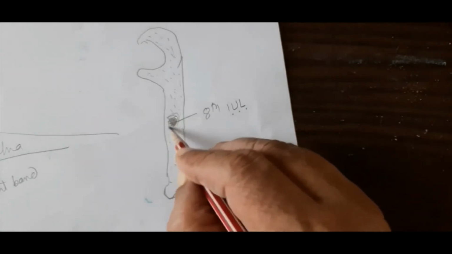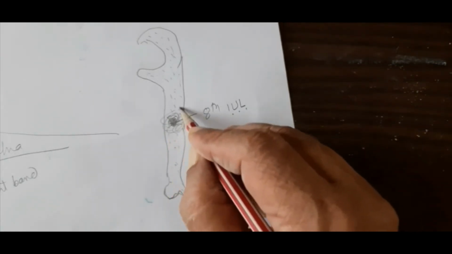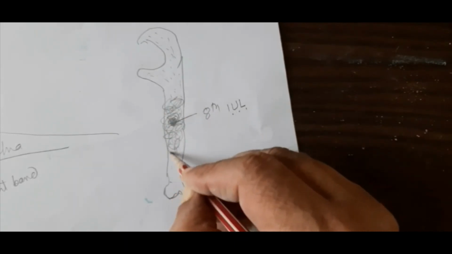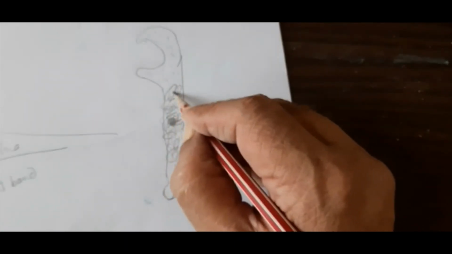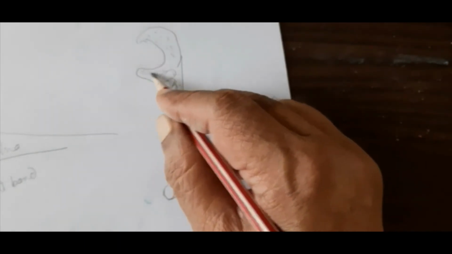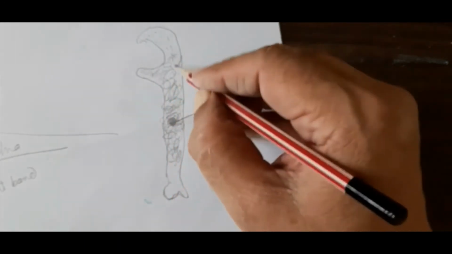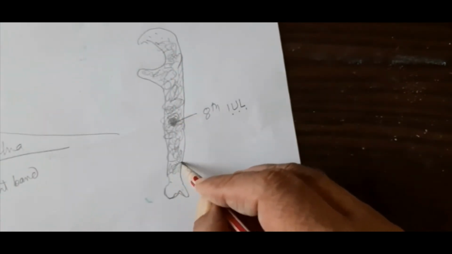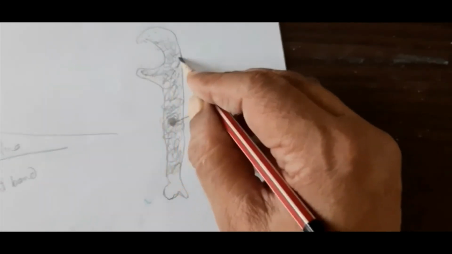So this cartilage started being replaced by this ossification center. So the bone starts gradually forming towards the lower end and towards the upper end, including the whole of the coronoid process and part of the olecranon process, right? And then the birth will take place.